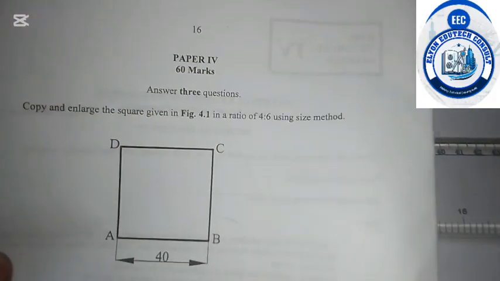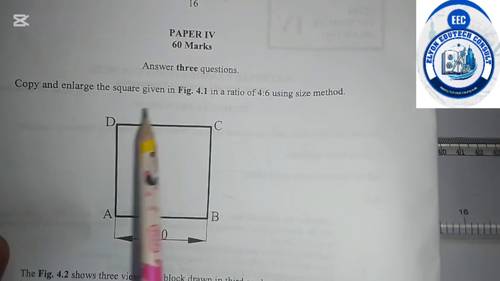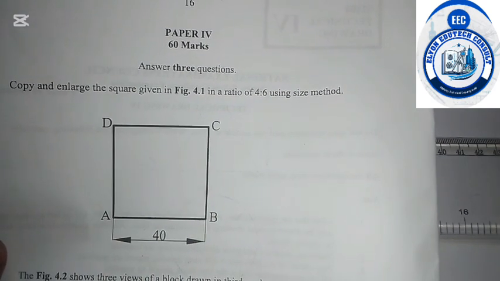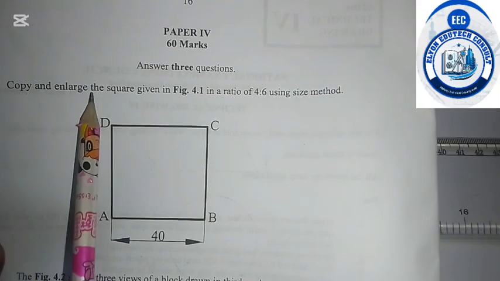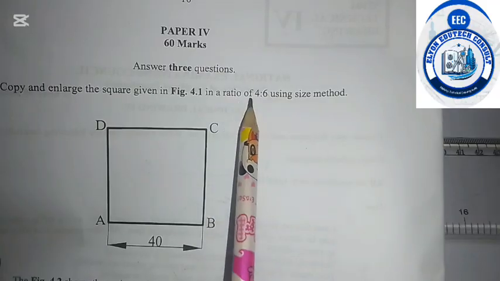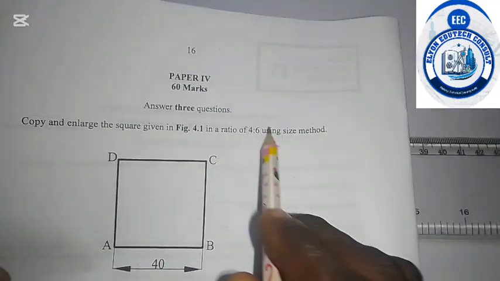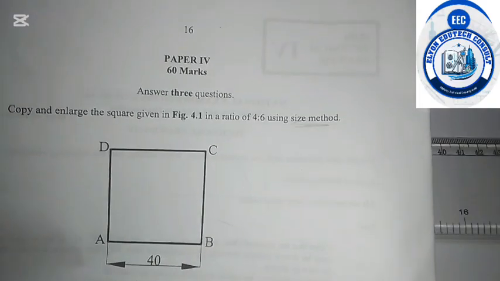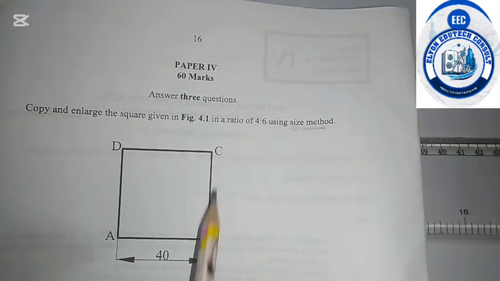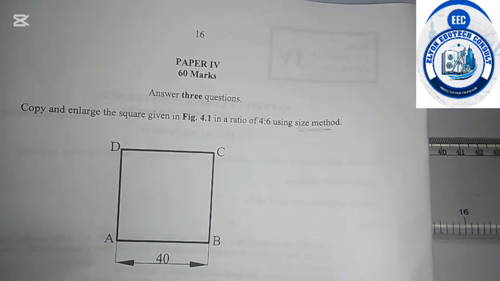So I'm going to be starting with question 1. Question 1 is a square that is given to us. We are told here that we should copy and enlarge the square given in figure 4.1 in the ratio of 4 to 6 using the size method. Obviously we have several methods we can use to enlarge this particular figure, but in this question they are saying we should use the size method.